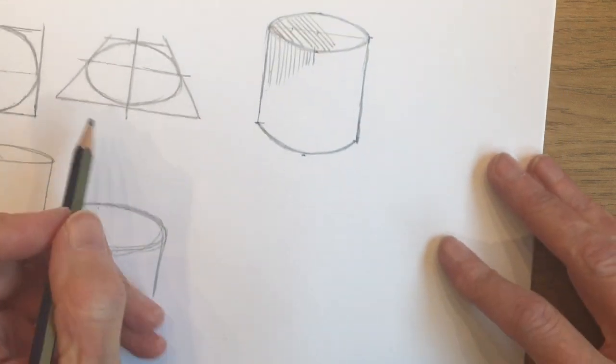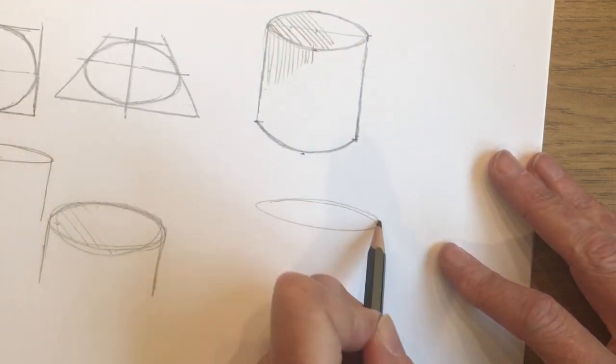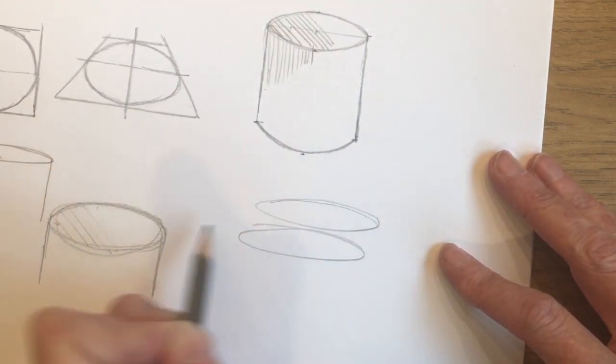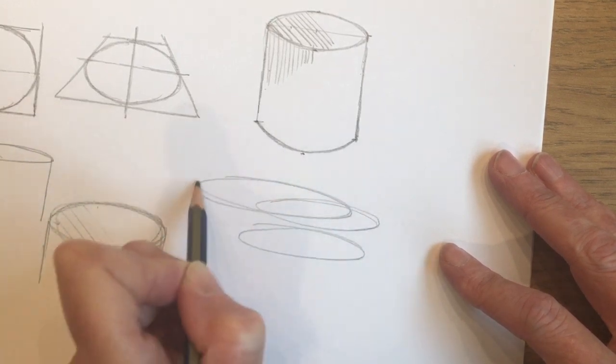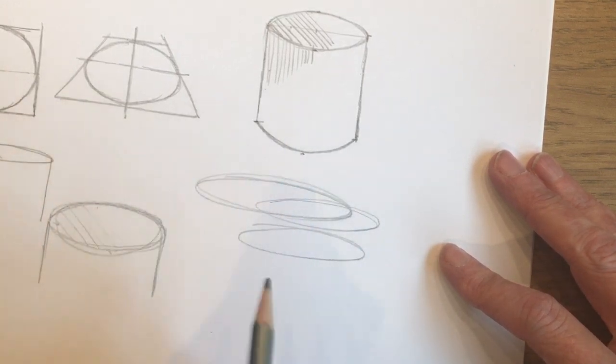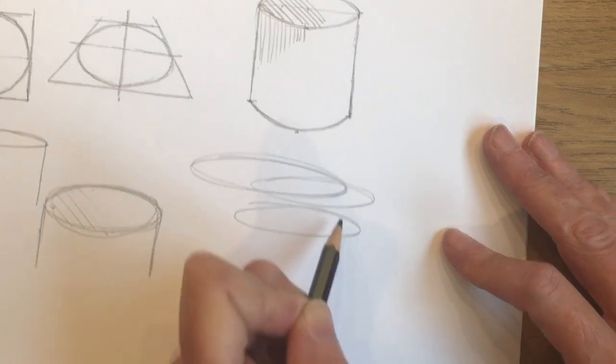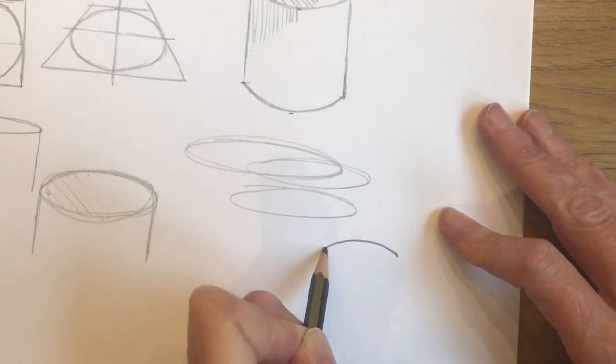And of course the key thing about ellipses is that as much as possible you want to keep them fluid and circular, and try to avoid ellipses that have pointy corners.